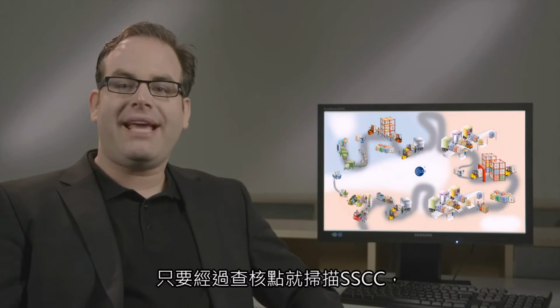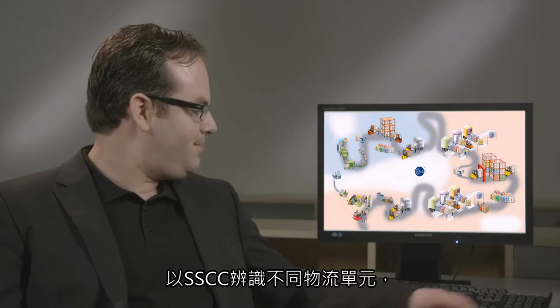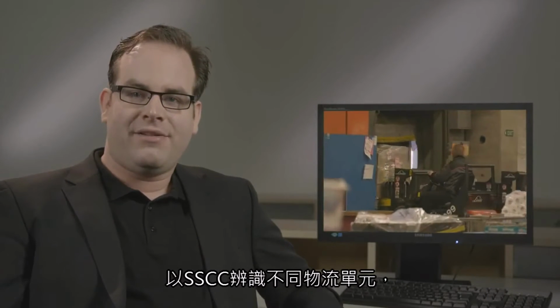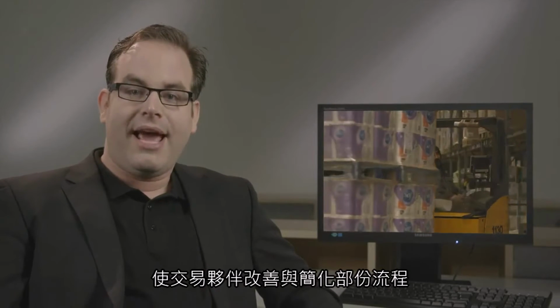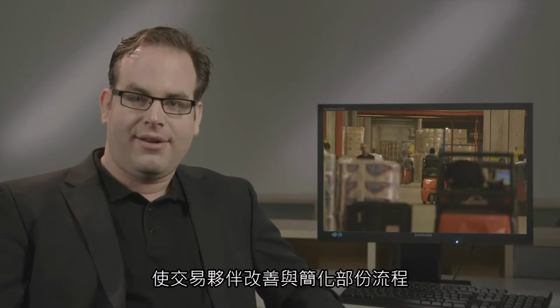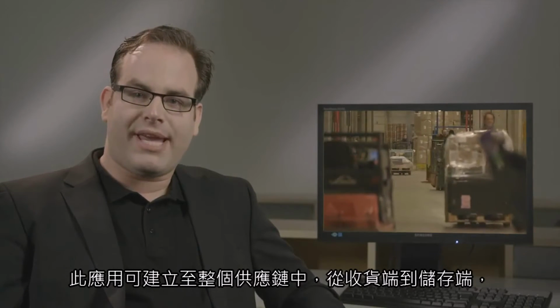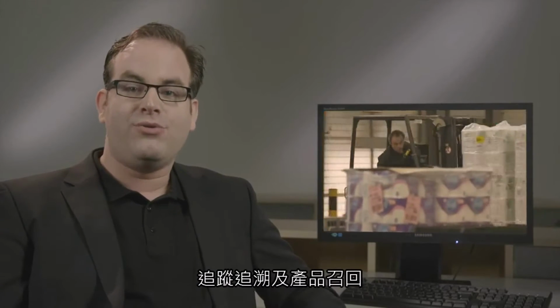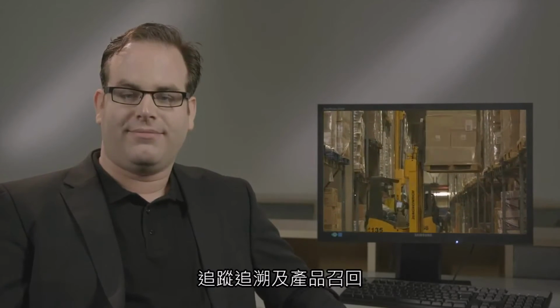At each step of the process, there is a checkpoint where the SSCC has to be scanned. The individual identification of logistic units with an SSCC enables trading partners to improve and simplify a number of processes. This applies to the entire supply chain, from the receiving of goods to storage, track and tracing, and recalls of products.